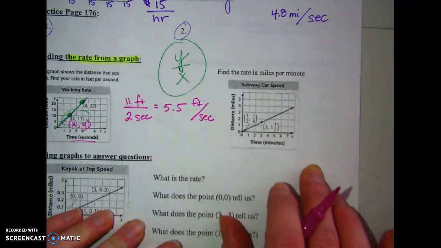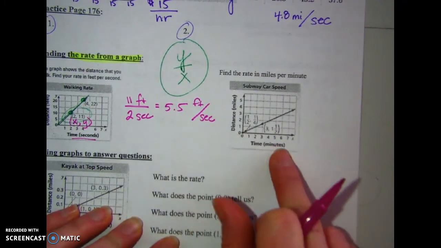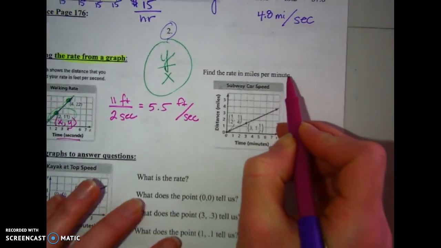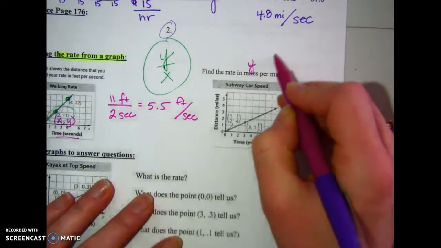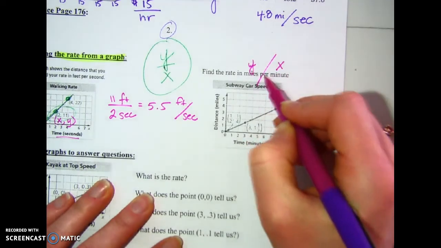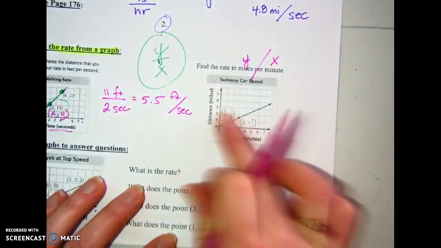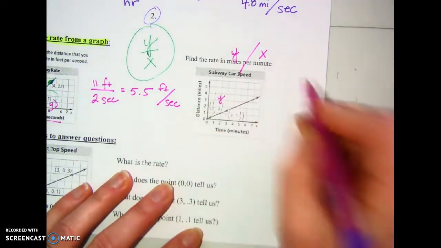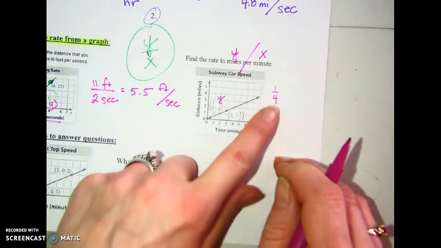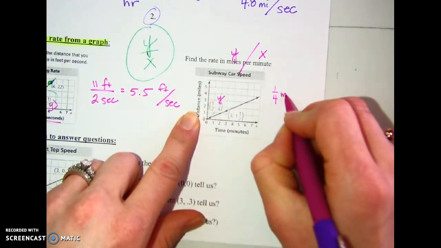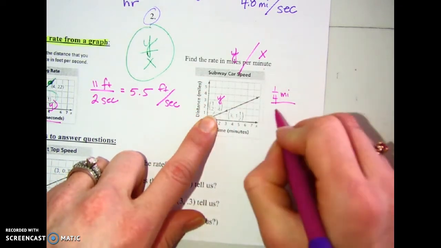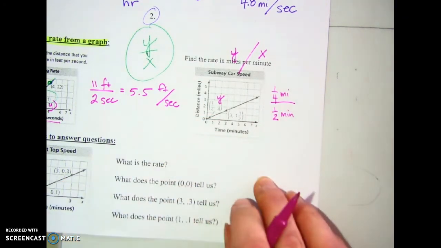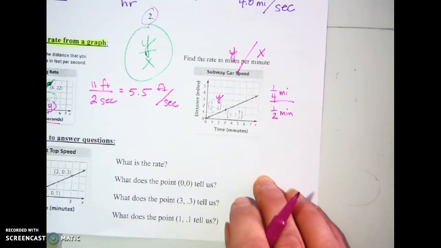So let's try this one. This one is distance, miles, and minutes. Okay? It says find the rate in miles per minute. So I want miles on top, right? Y divided by x. Miles divided by minutes. So again, pick either point. Let's just use the smaller numbers. The y value here is 1/4, and y is miles. The x is 1/2, and x is minutes. So 1/4 divided by 1/2.